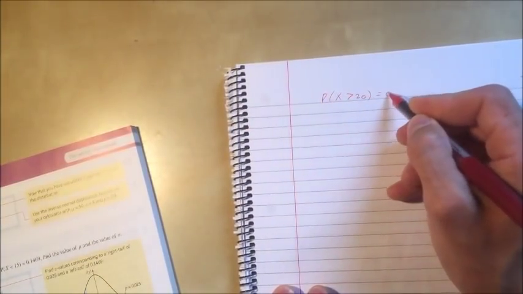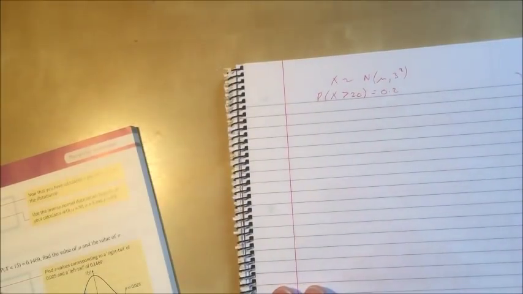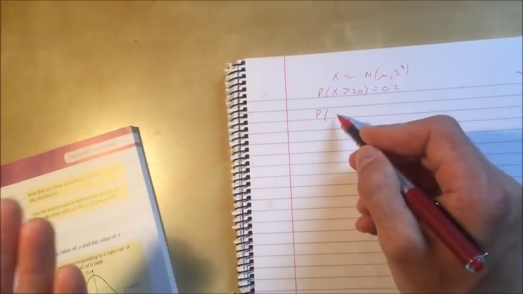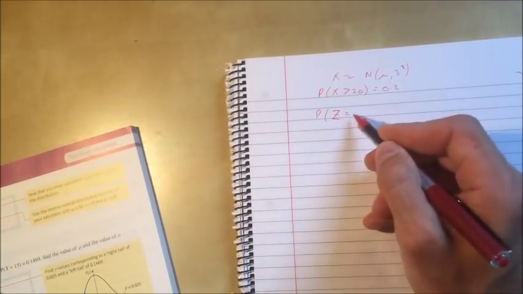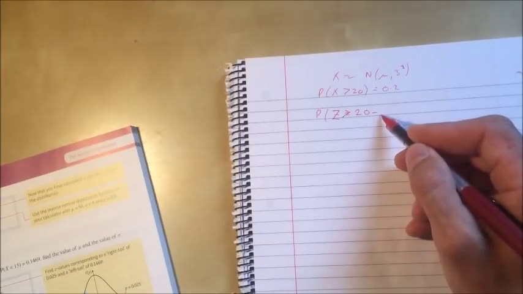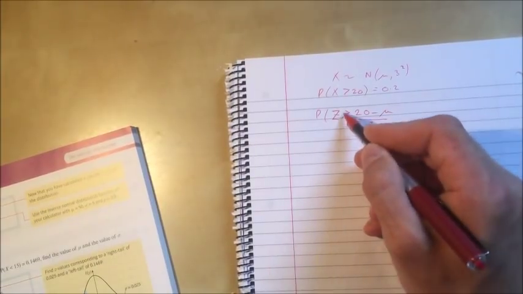So let's try that. Let's try using our capital Z's. We've got probability that x is greater than 20 equals 0.2. We've got x is distributed normally with mu and 3 squared. If we use our capital Z's, how would that work? Well, the probability that x is greater than 20 is the same as the probability, well, I've just told you to translate into Z's. How do we translate an x into Z? Take our x value, take away mu, divide by sigma.